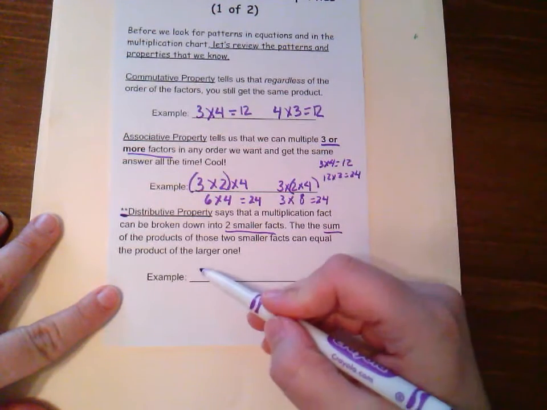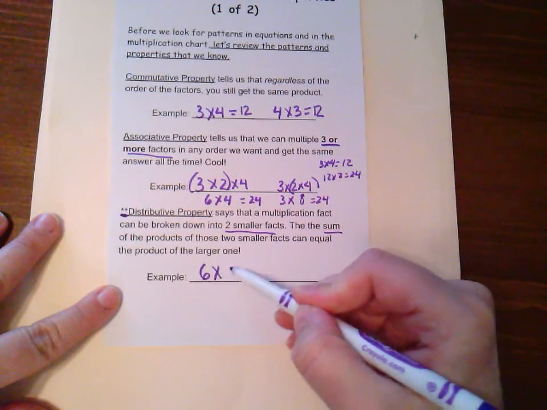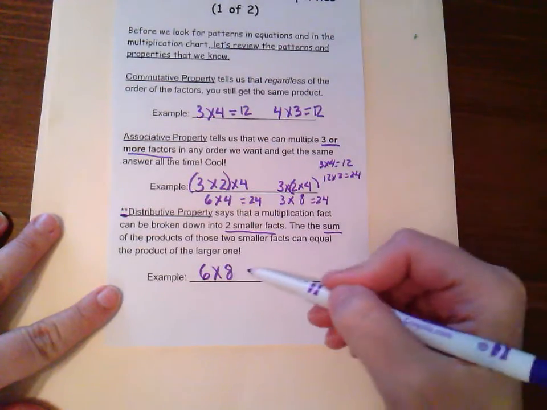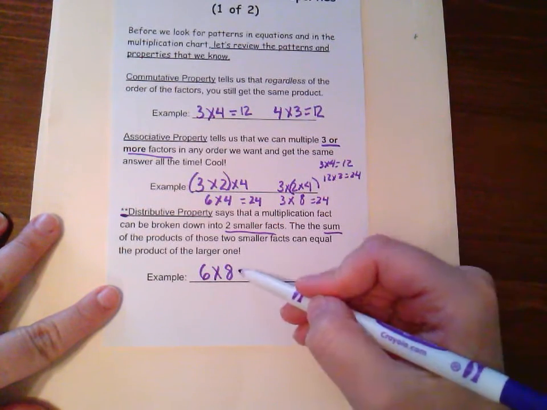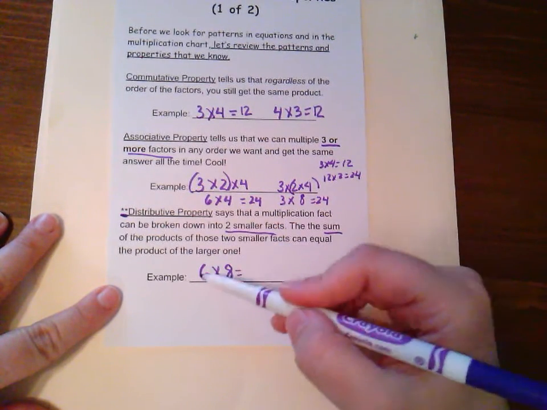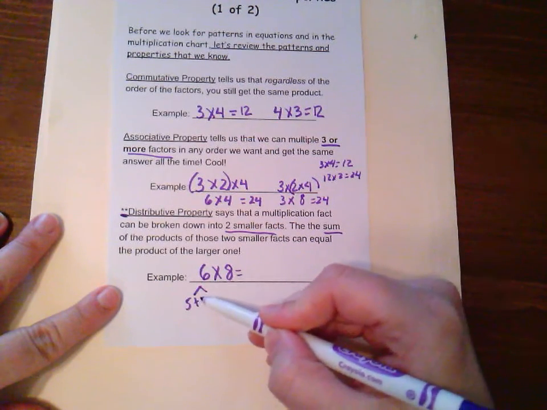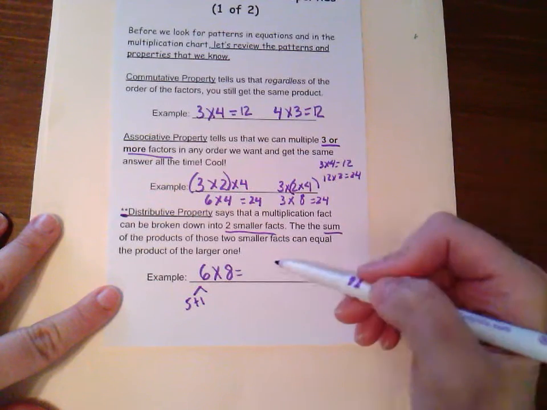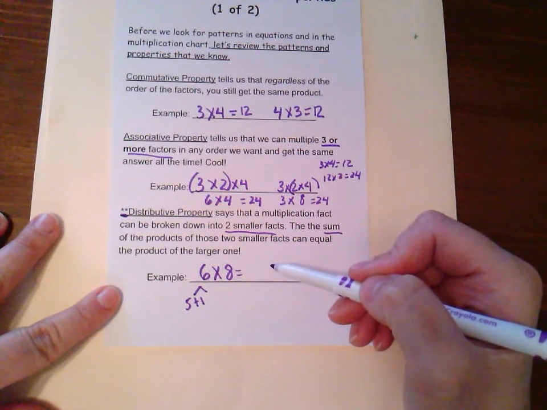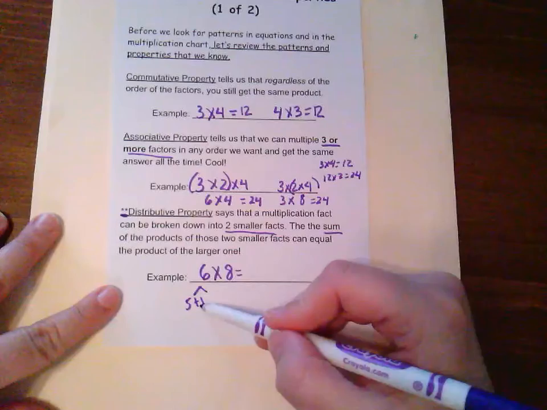So let's see that in action. Let's say I was multiplying 6 times 8. I can actually break this equation down into 2 smaller facts by breaking up one of my factors. I'm going to break that 6 up into a 5 and a 1. So instead of doing 6 times 8, I'm going to have 2 smaller equations, 5 times 8 and 1 times 8.